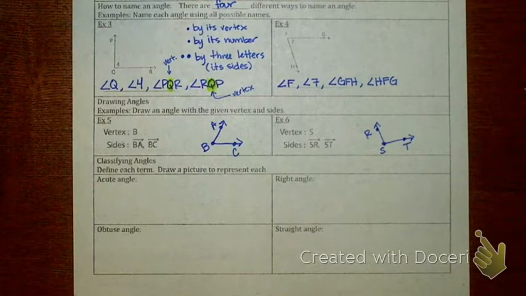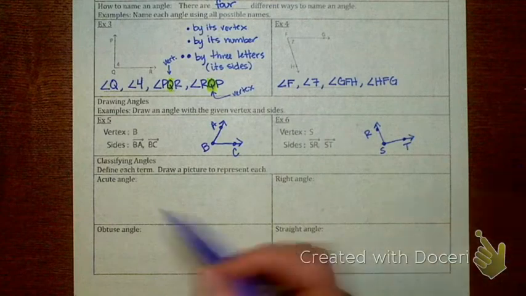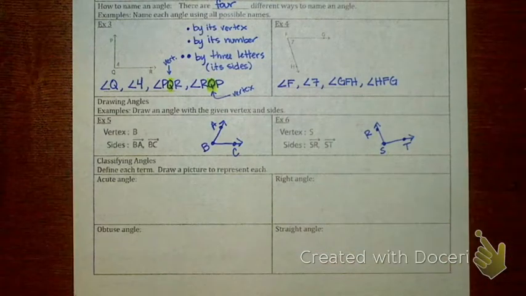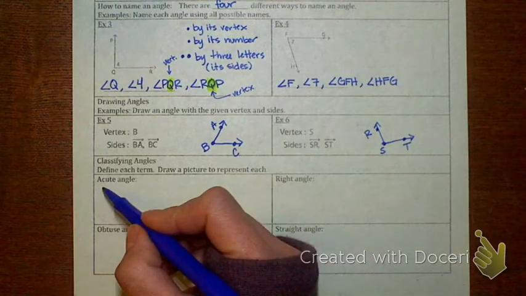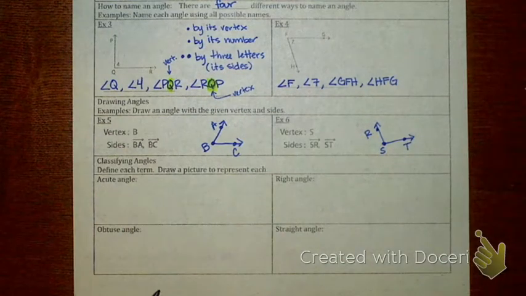The last objective today is that we want to be able to tell different angles apart from one another, so to be able to classify them based on their measurement. So we're going to define some of the different types of angles and draw a picture of each one, and then talk about the differences between them. So an acute angle, does anyone remember what is special about an acute angle? Caitlin?